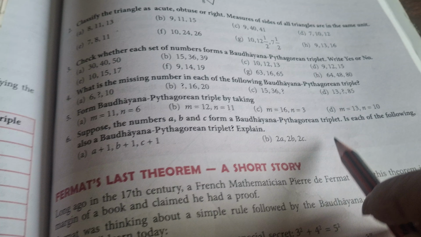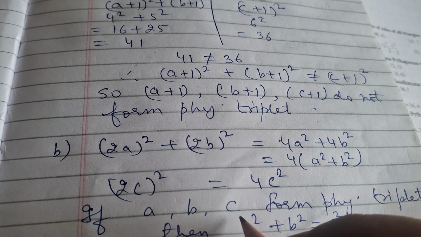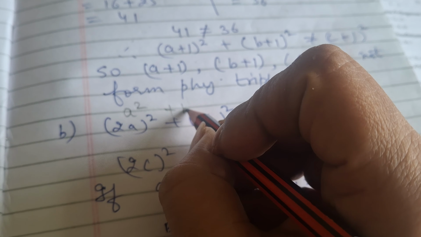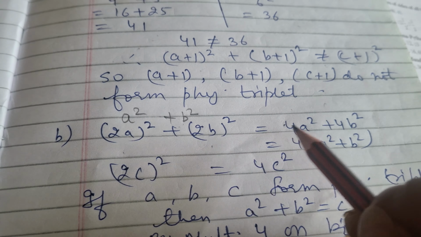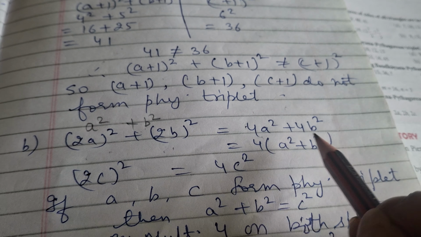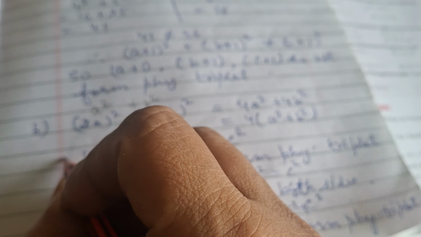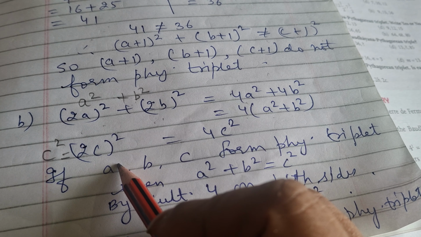Next part, 2A, 2B, 2C. Here we are taking A square plus B square. In place of A, there is 2A. In place of B, there is 2B. So 2A square is 4A square, 2B square is 4B square. Take 4 as common: 4 times A square plus B square. Now I am calculating C square. Here C is 2C.